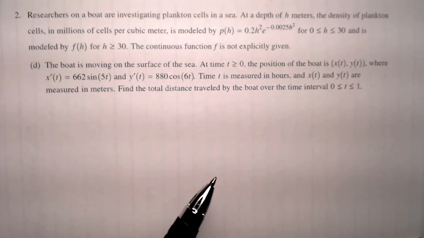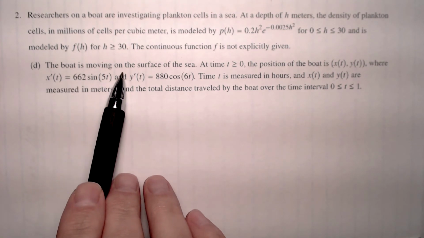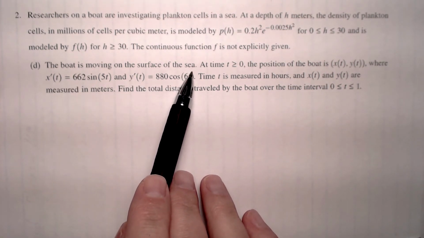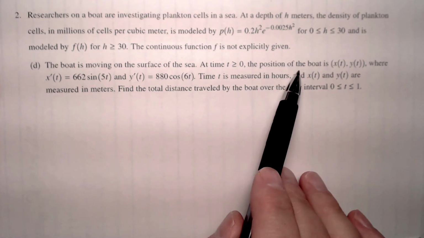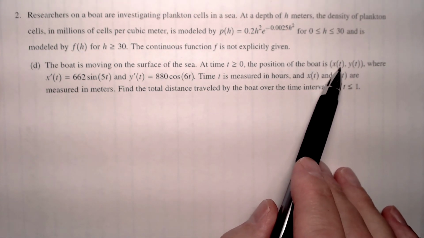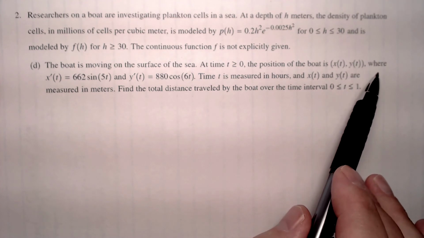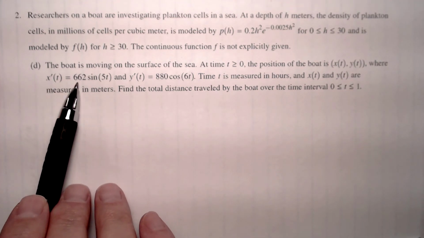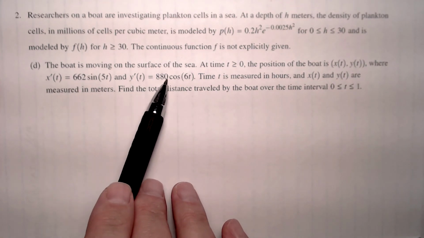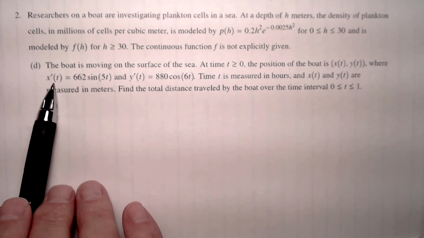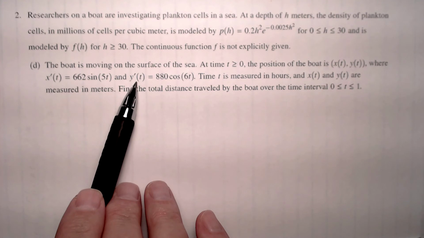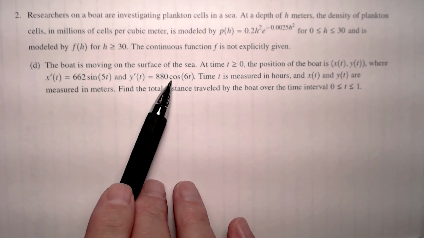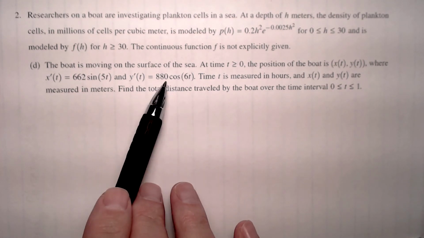In this part of the question, we are given that the board is moving on the surface of the sea, and that at time t greater than or equal to 0, the position of the board is x of t and y of t, and the change in x and change in y, so the velocity along the x-axis and the velocity along the y-axis, is given by these two expressions.